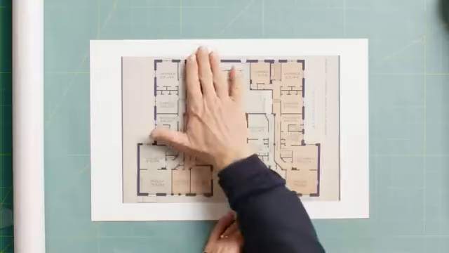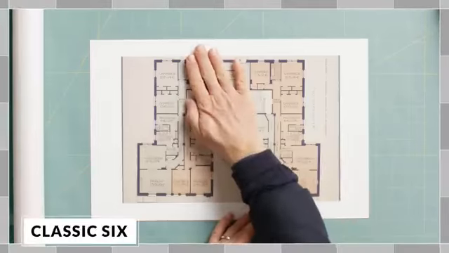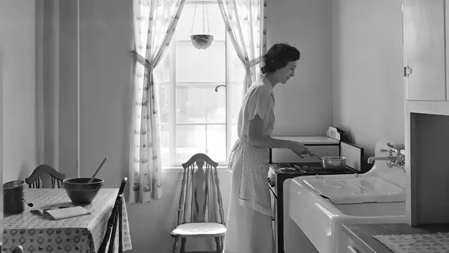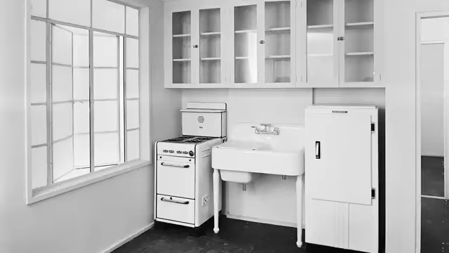Or you subtract one of those bedrooms and it becomes a Classic 6. You should note, though, that the kitchens are actually much smaller in these apartments originally, and that's because really only the maid used the kitchen. Most families in this station had servants, and the maid had their own room, and they were live-in, and they cooked the meals for them.